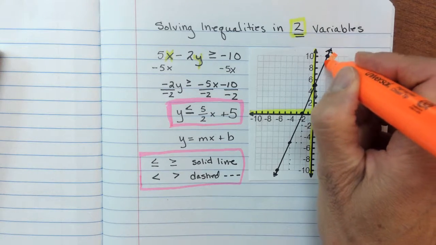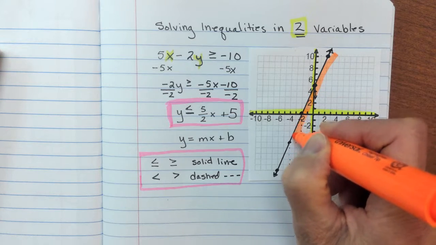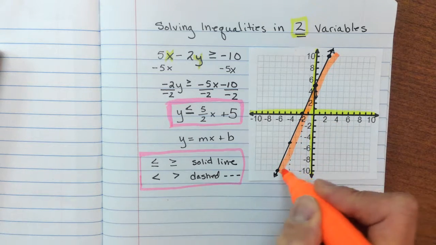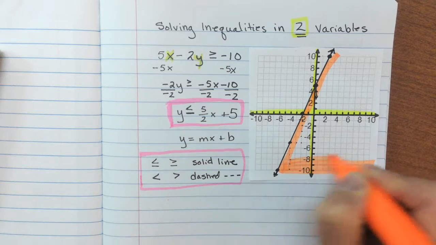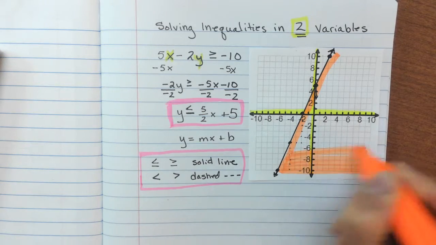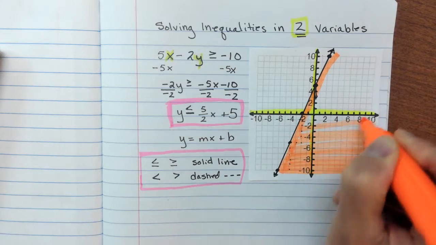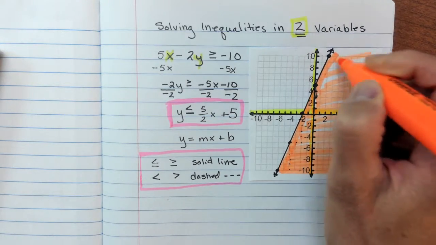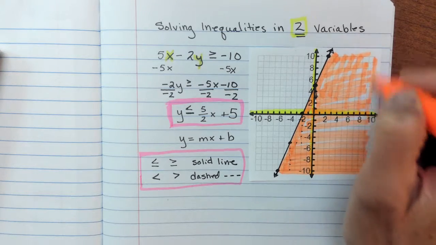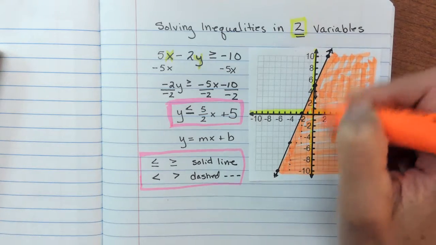So the only way we can show inequalities in two variables is by the graph, because every value underneath this line is our solution. So I have to shade all of this in.